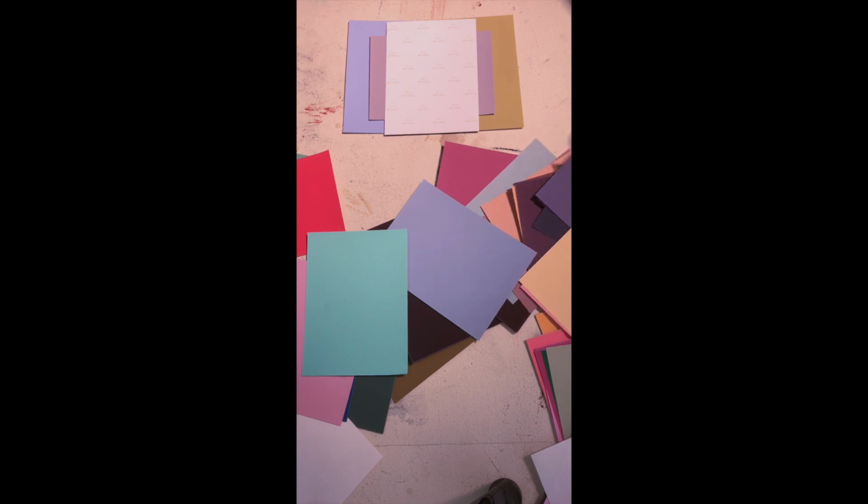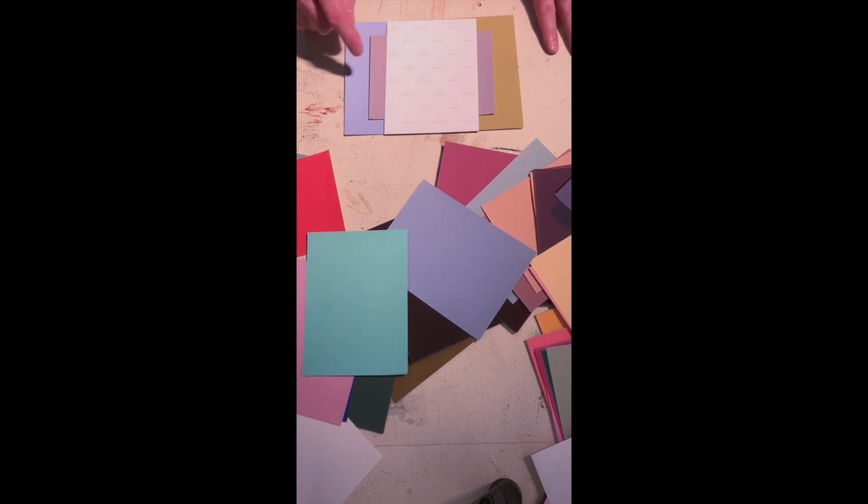So we're talking about simultaneous color contrast here. And what that is, where you have a big color and you have a little color, and the big color affects the little color in very specific ways.